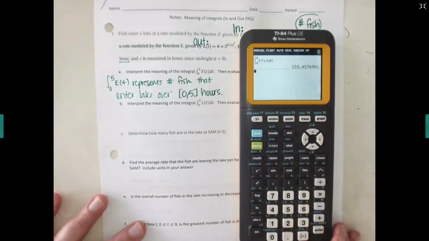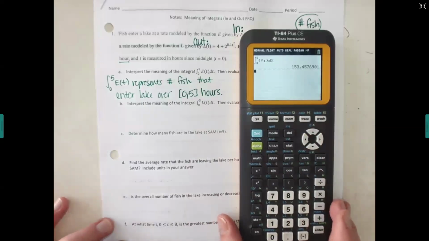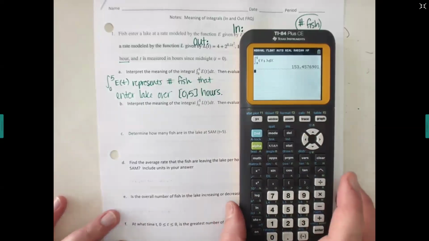Okay, then because this is a number of fish, it doesn't really make sense to have a decimal. So we're going to round this to 153 fish. Okay.